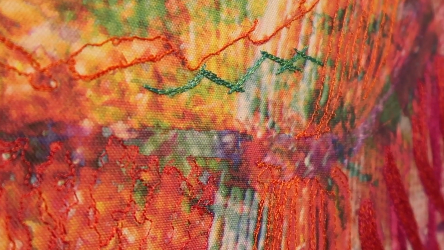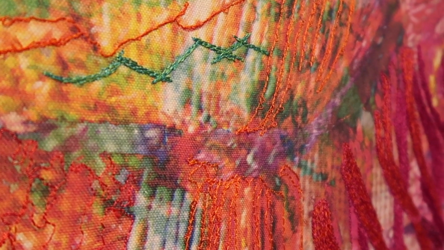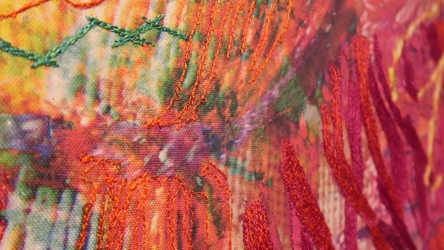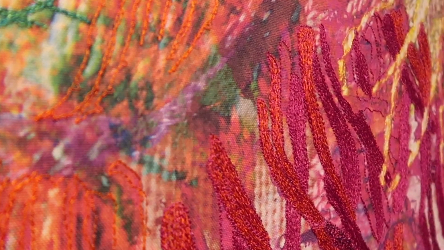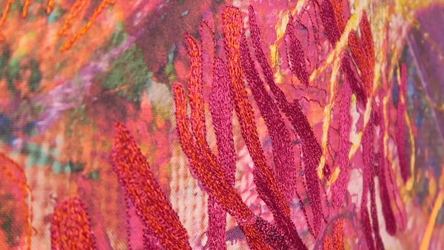And then I've come back into this and done quite a lot of machine embroidery, mostly quite ordinary, but some of it with tension techniques, and also a lot of hand embroidery, because it's about embroidery. Its subject is embroidery.